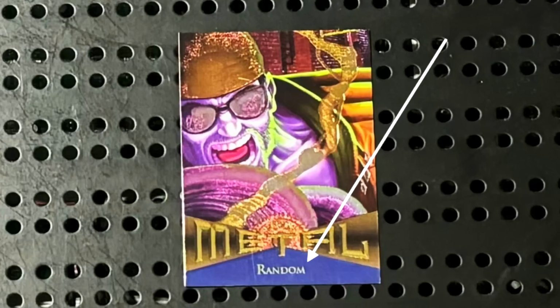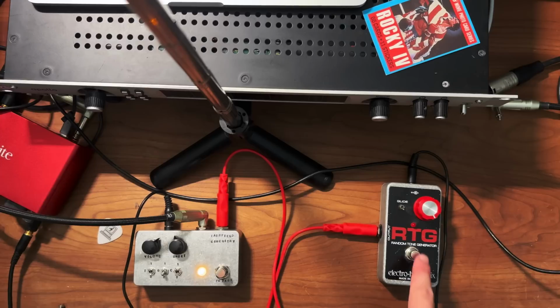Some synthesizers and effects pedals have features that can be random. There'll be some aspect of it that can be set to run randomly. And a lot of times, if you dive in and turn that up, it ends up sounding like this.